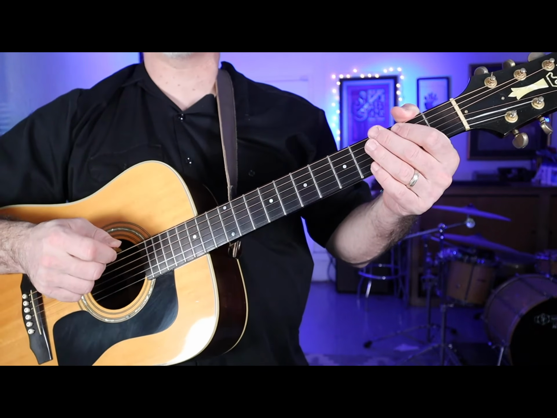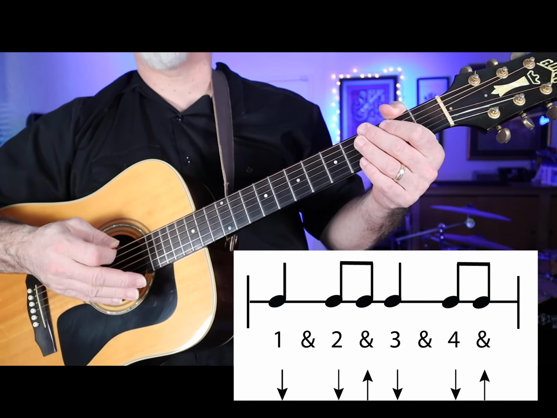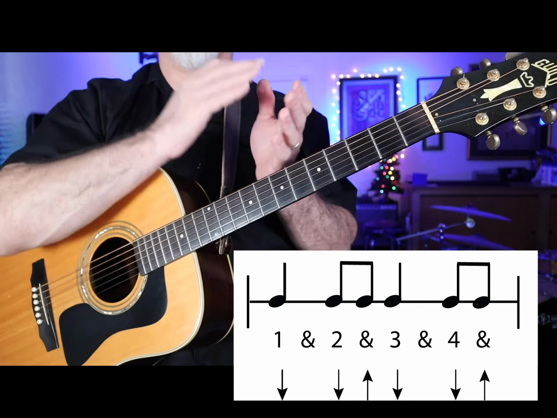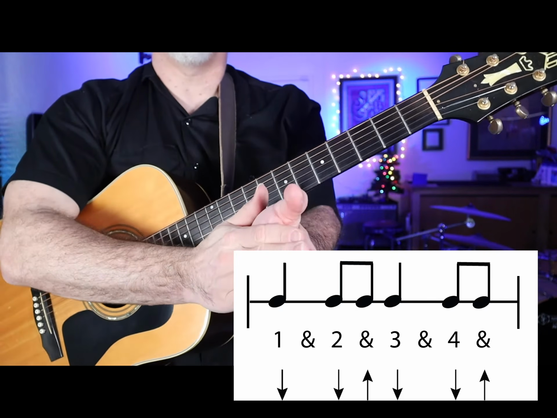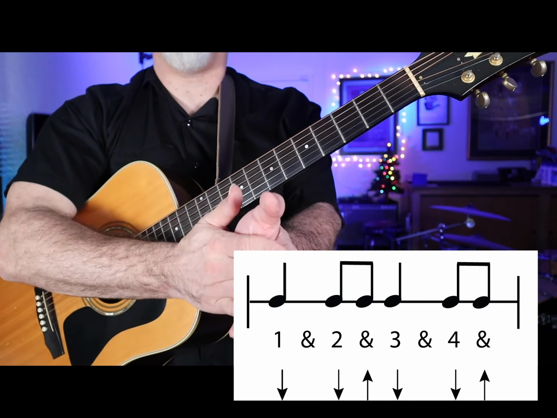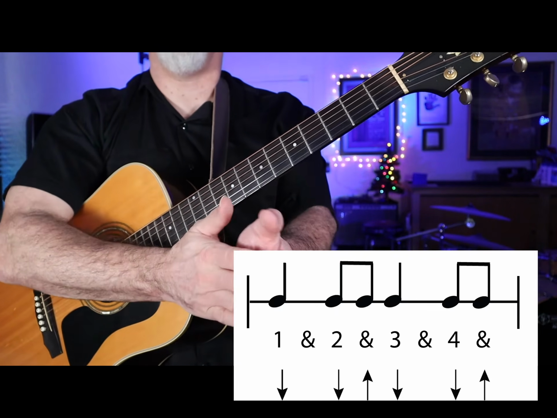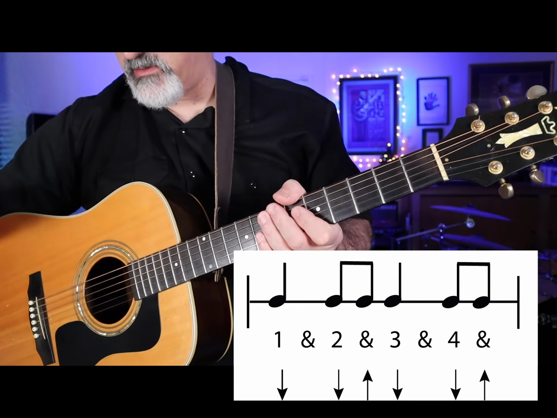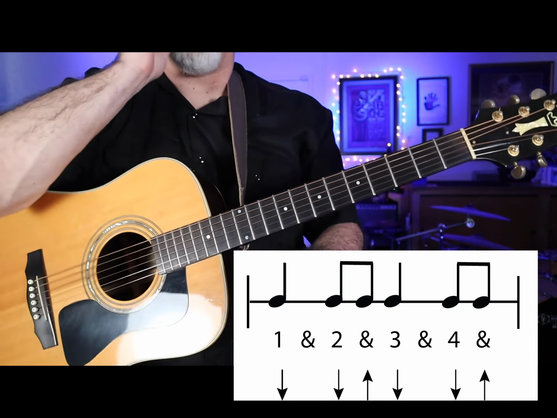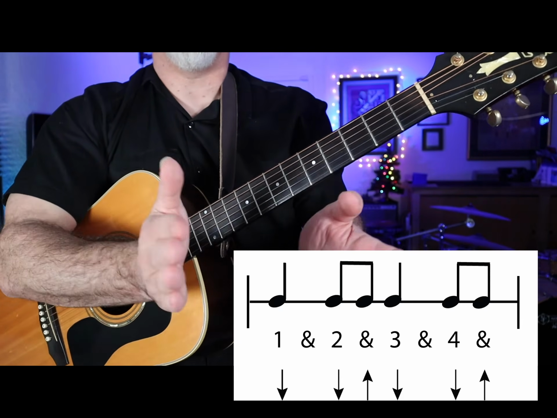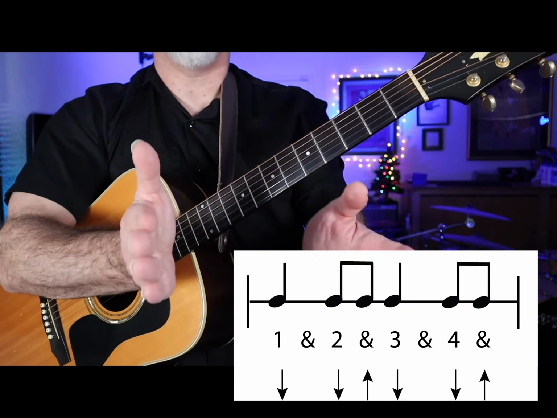The first variation on this is where we're going to play a quarter note, 2 eighth notes, quarter note, 2 eighth notes. And if I was to clap that rhythm, it would go 1, 2 and 3, 4 and 1 and 2 and 3 and 4. And here, I'm counting the ands even on the 1 and the 3, even though I'm not playing them, because I want to feel all those little eighth notes go by. 1 and 2 and 3 and 4 and.